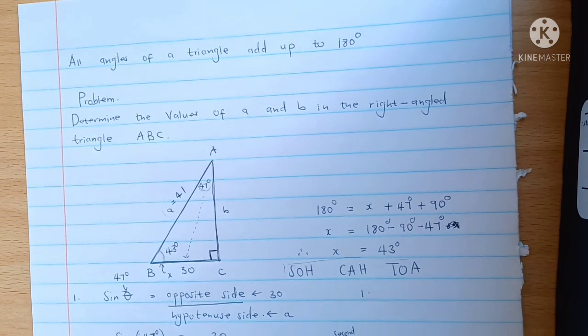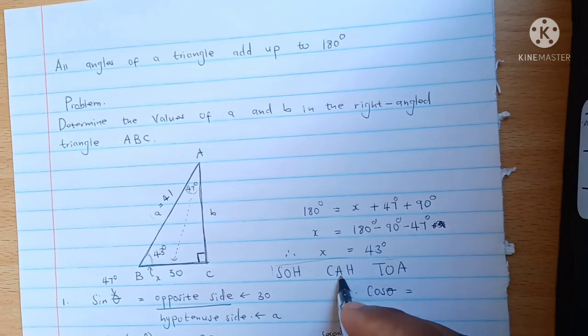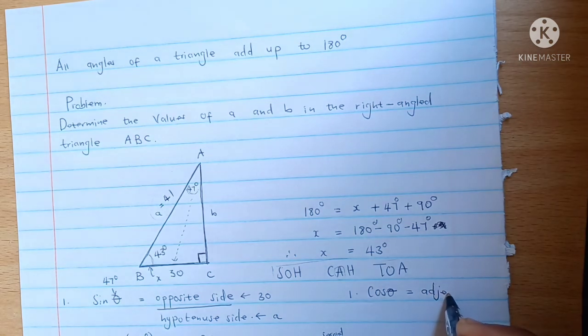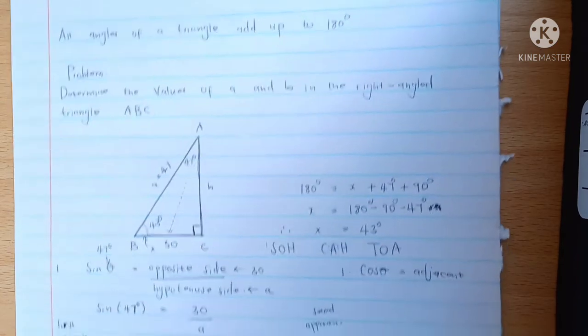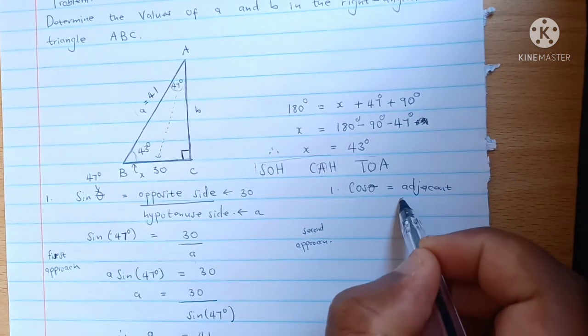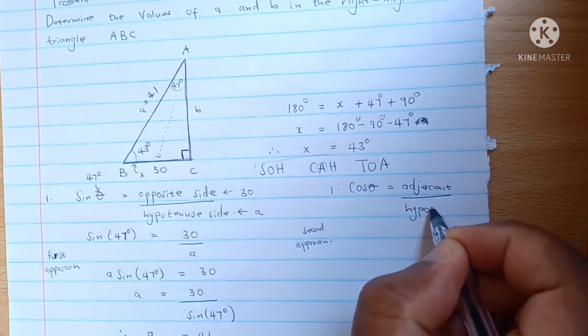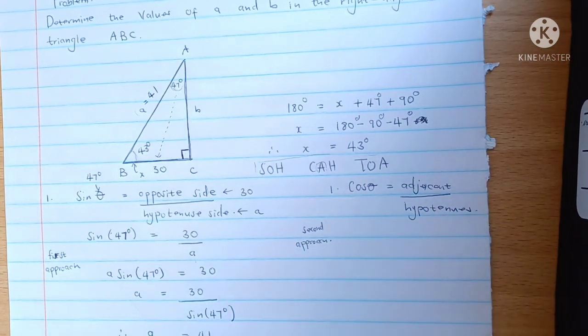Remember, you have 30 here, right? So if you use cos of theta, it's going to be what? Adjacent over hypotenuse, right?